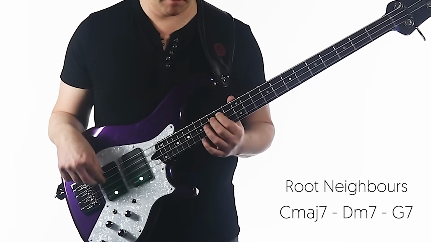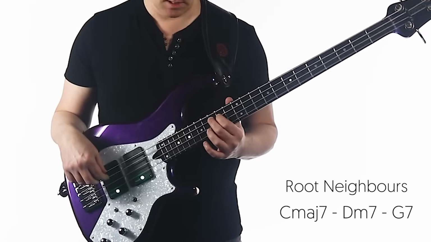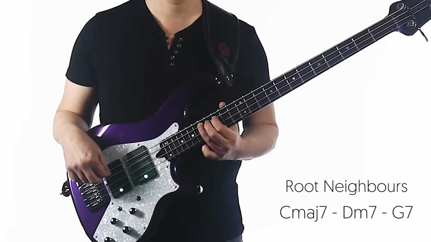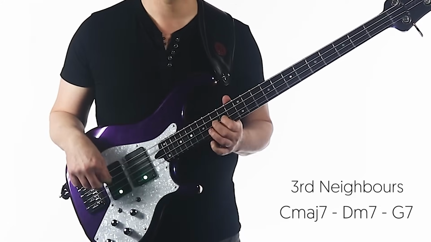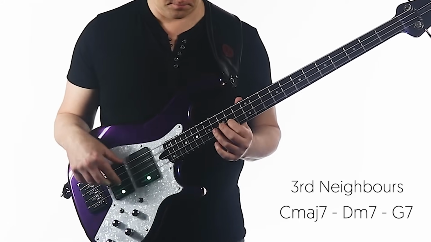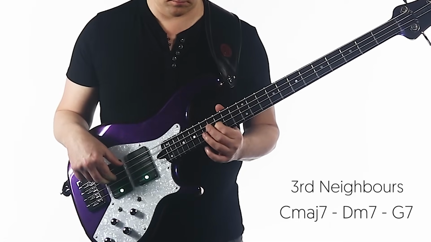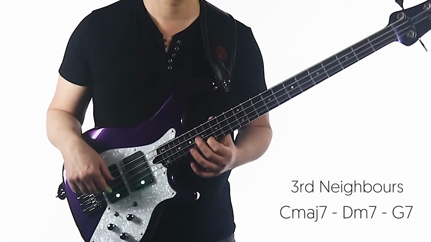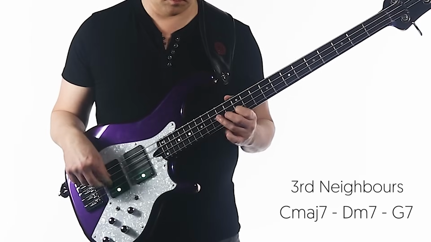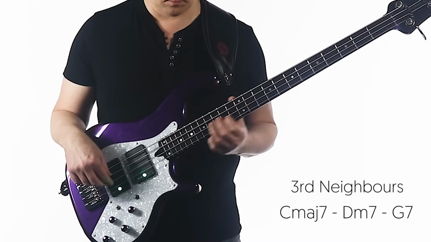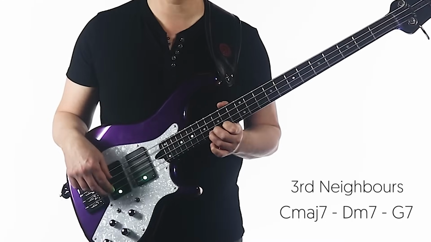Now lower. Now on the third. Now lower. Now on the fifth.